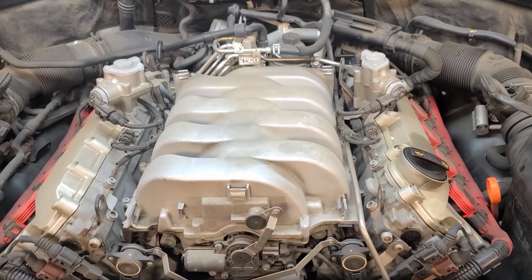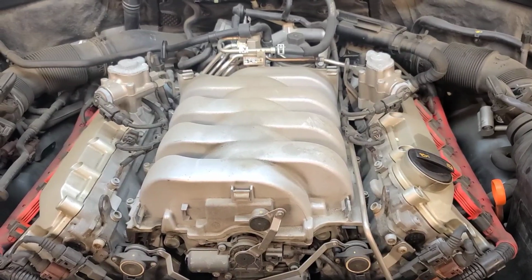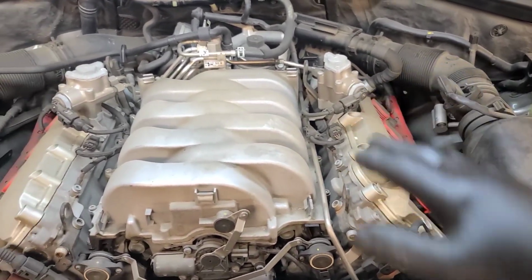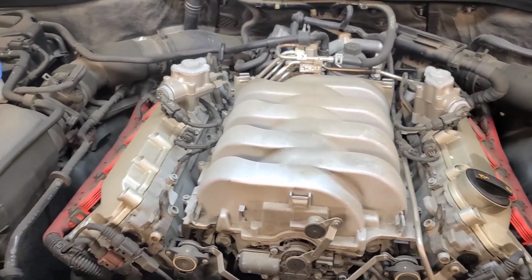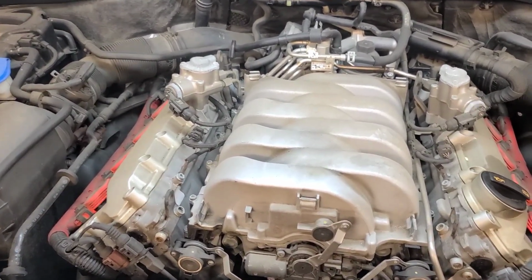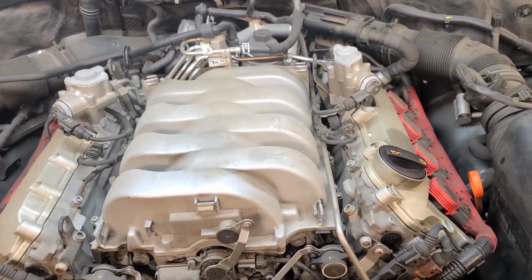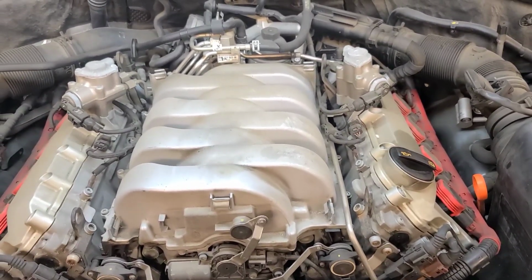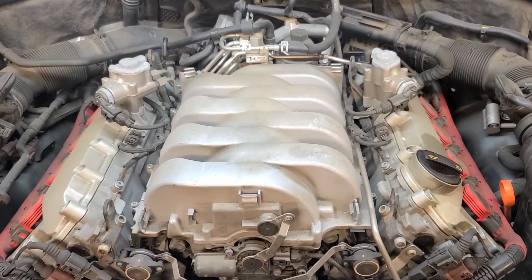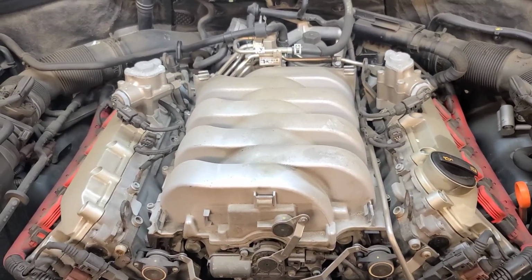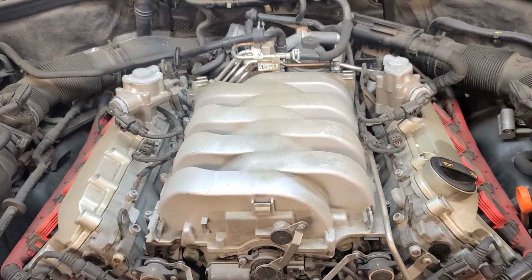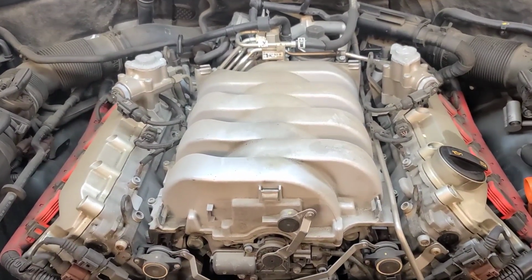So this morning we're going to start disassembling this Q7. I'm going to start by removing the air induction components, so we can get a little bit more room here. We're also doing spark plugs on this thing, so we're going to have to remove all the coils. We'll shoot little short video clips along the way to summarize what needs to be done in these steps to disassemble this thing.